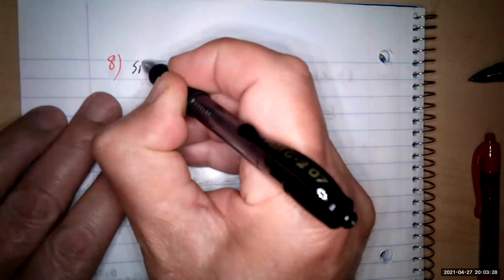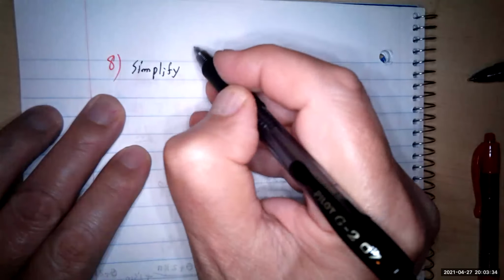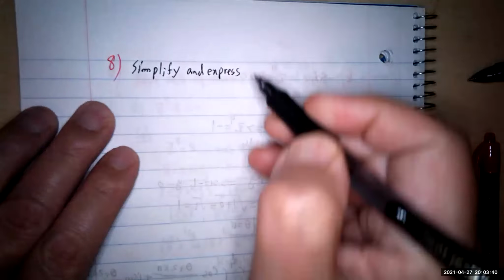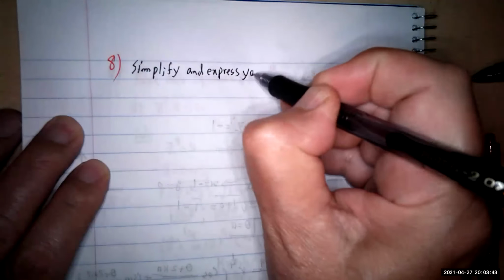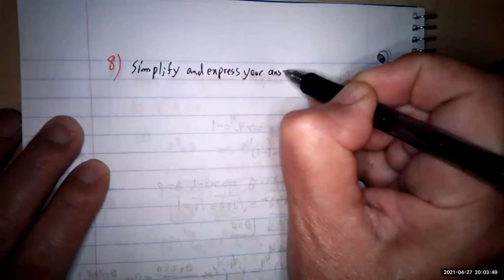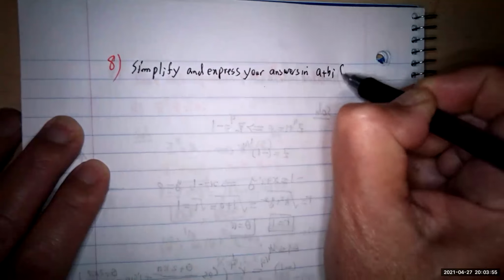Okay, so again, this number 8 is just the power of complex numbers. We did one, so I do one more here. They ask you to simplify and express the result. This is like the second one. Simplify and express your answer, your result, in the standard form. This is going to be in the form A plus Bi. We call it the standard form.